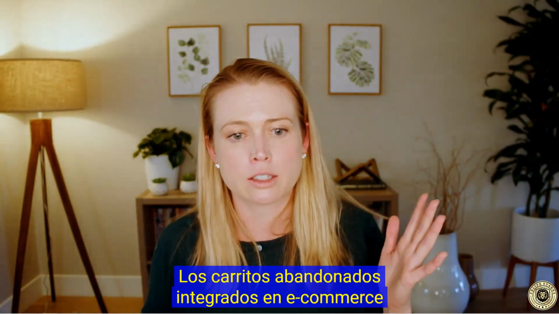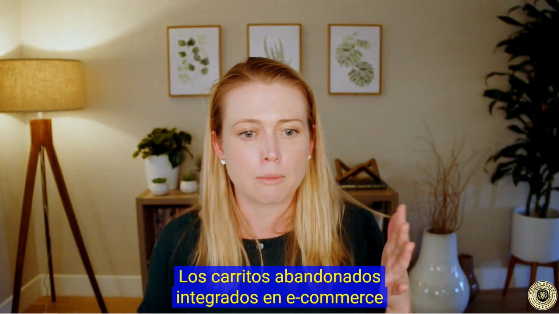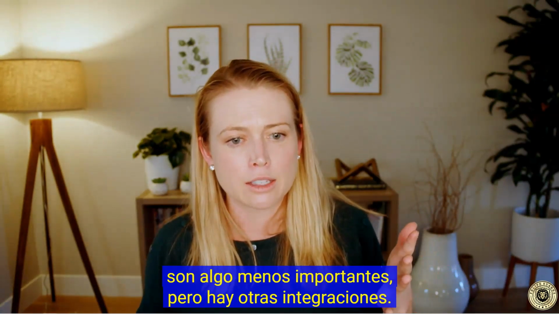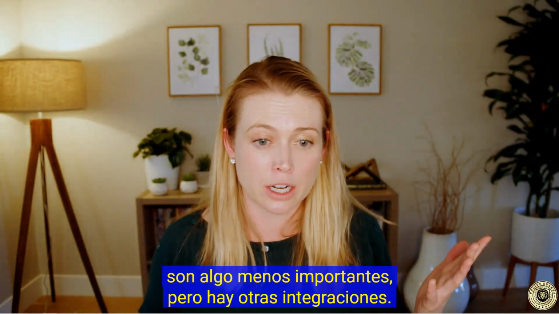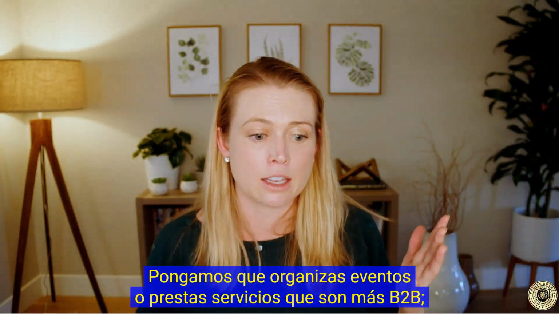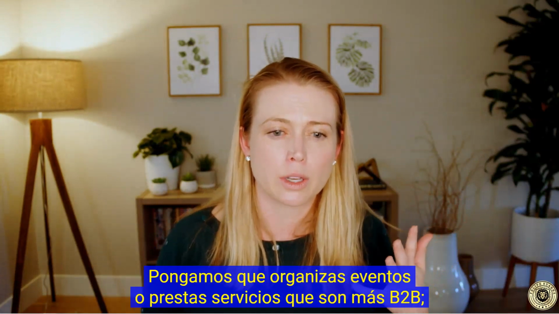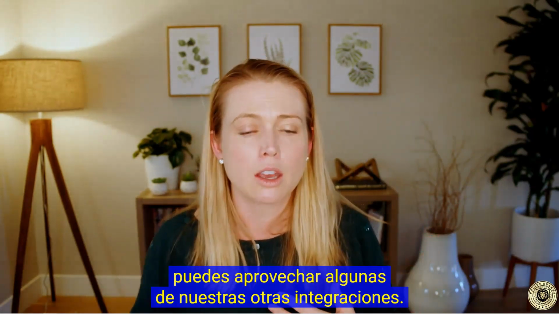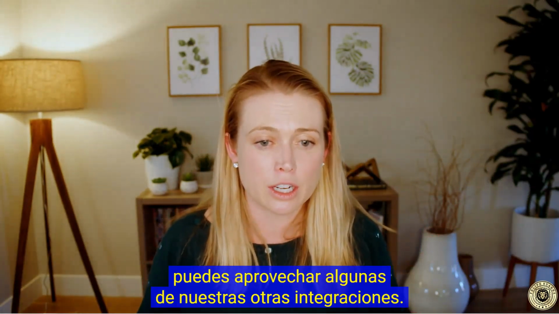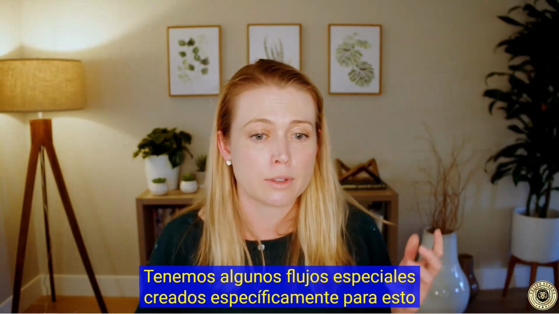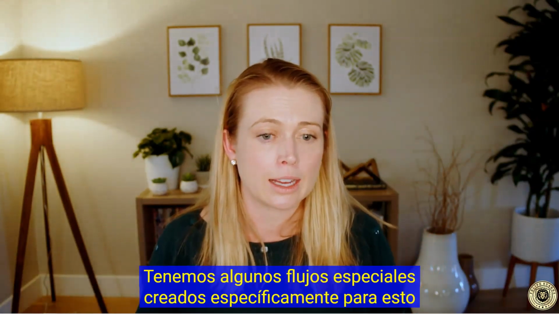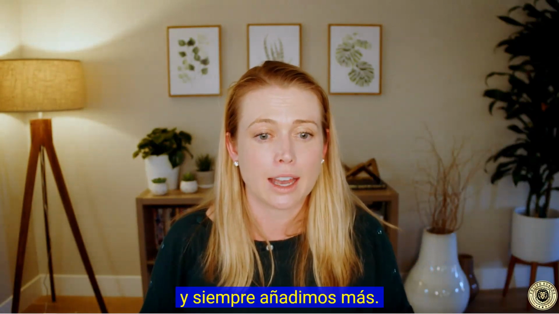The abandoned carts, things that are e-commerce integrated, become a little less relevant, but there are other integrations. Let's say that you are doing events, you can take advantage, or if you're doing services that are more B2B, you can take advantage of some of the other integrations that we have. And we do have some special workflows built out specifically for those, and we're constantly adding more.